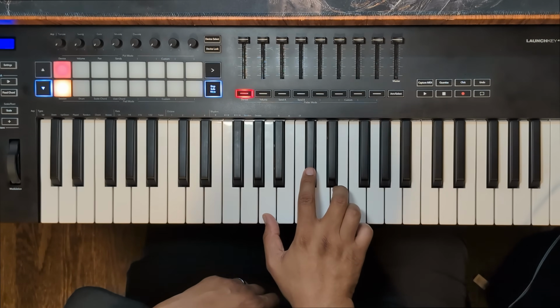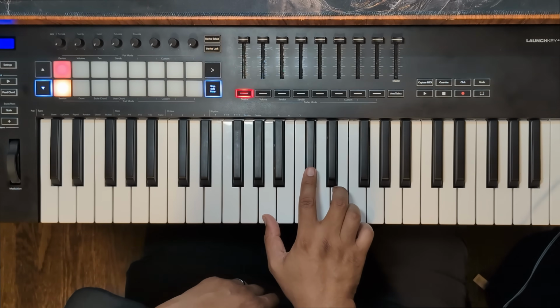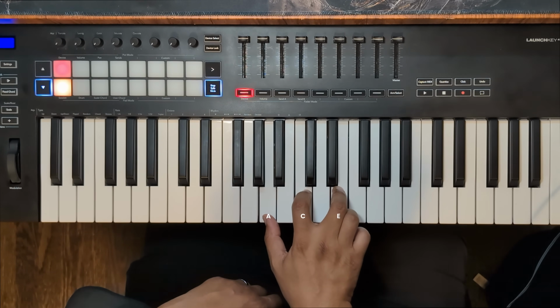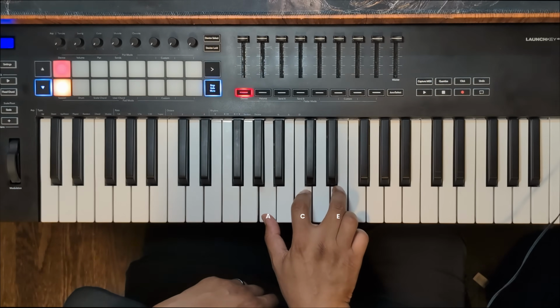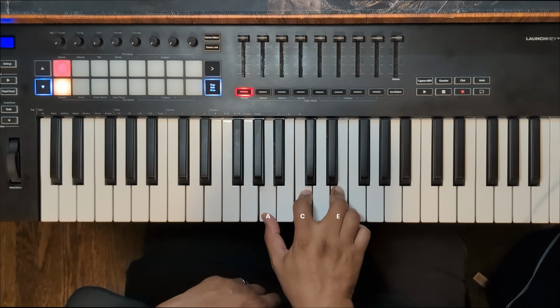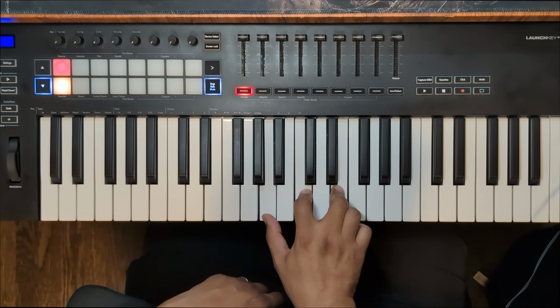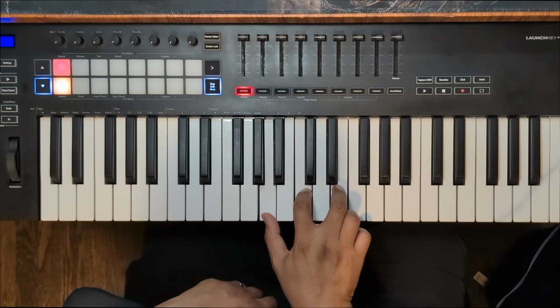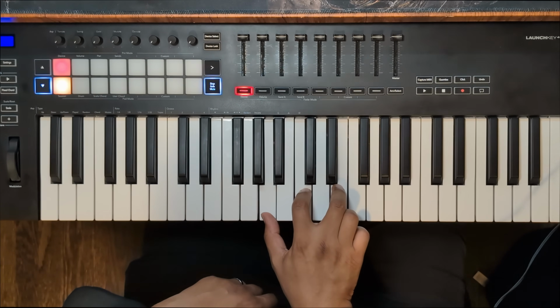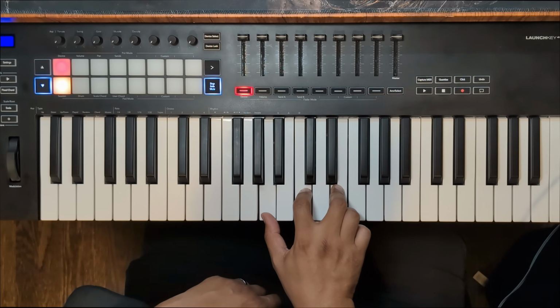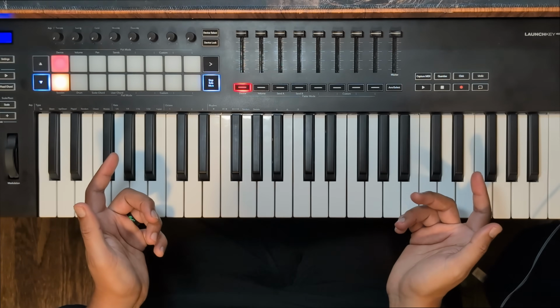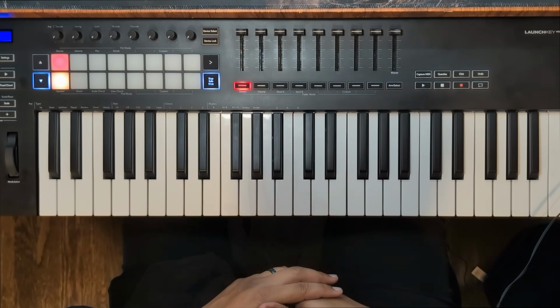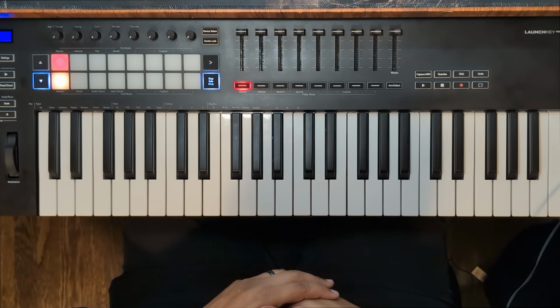Major chords tend to sound happy and bright. Now, if you were to move this middle note down, and you play these together, that is called an A minor. Minor chords tend to sound sad and dark. There's so many different types of chords and chord shapes, but today we'll just cover major and minor chords.